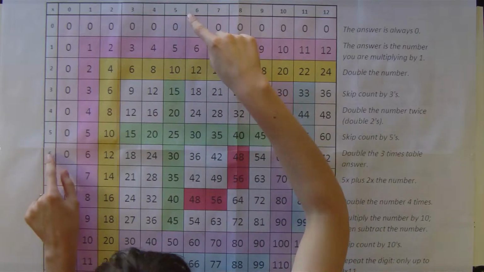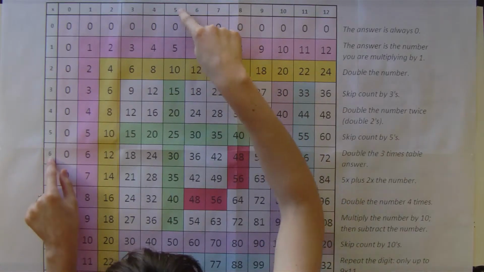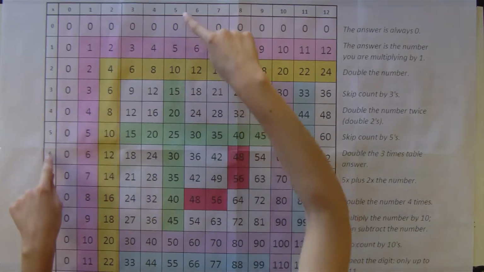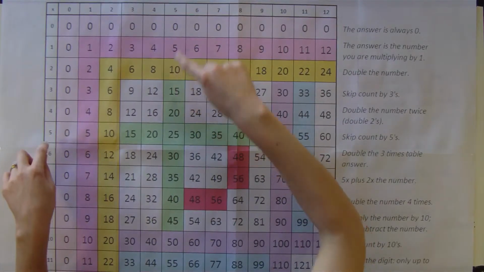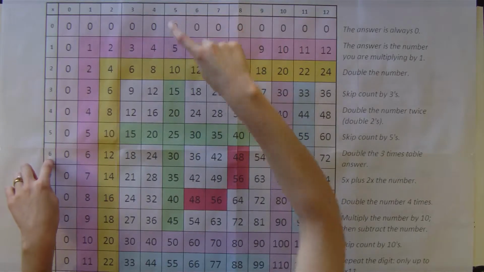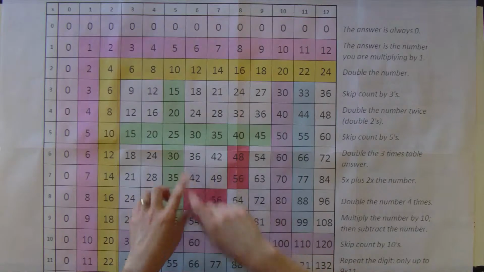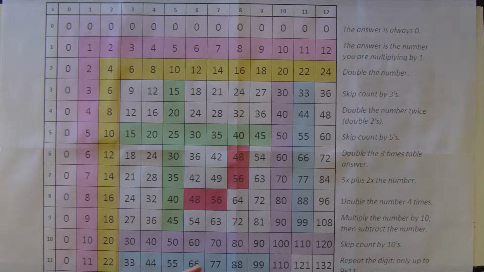Another example would be 6 times 5. If you know that 3 times 5 is 15, then you just double that because you're multiplying 5 by 6. So 15 doubled is 30. So 5 times 6 is 30. These are just strategies for while you're trying to remember these facts. And once you remember them, you won't have to use these strategies as much, which is wonderful.